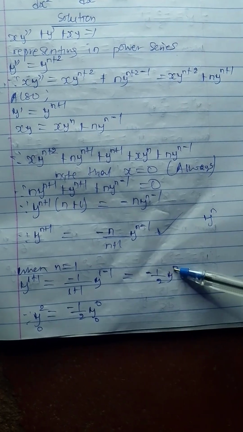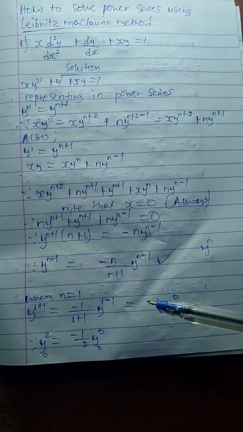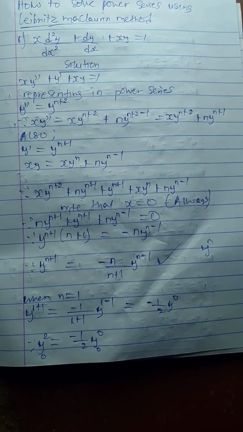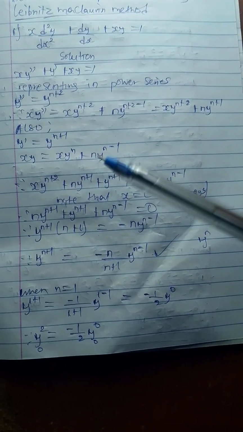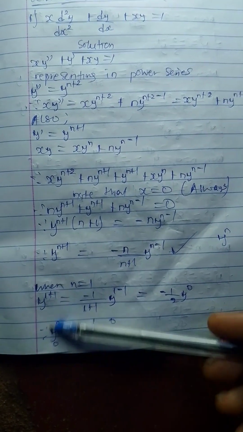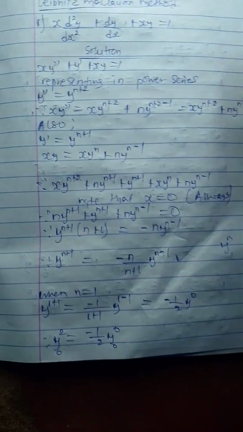Now the reason that I didn't obey that rule here is because in power series, the value of y you'll be getting is only y naught and y1. The highest value of y you'll be getting is only y naught and y1. So therefore y2 is equal to minus half y naught.